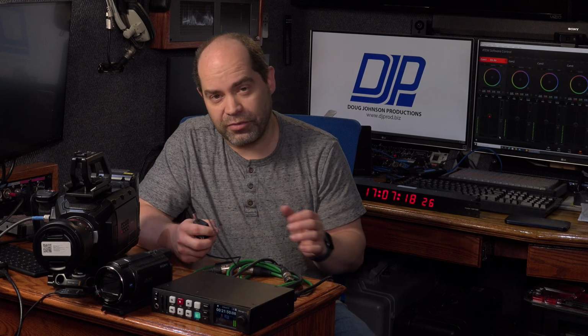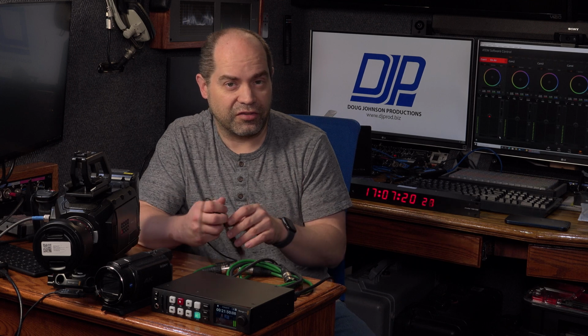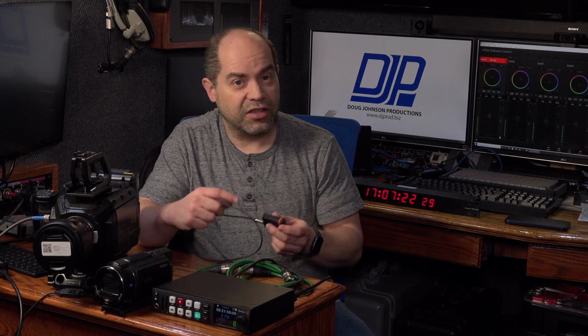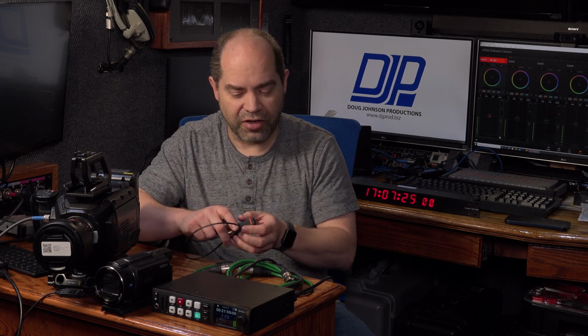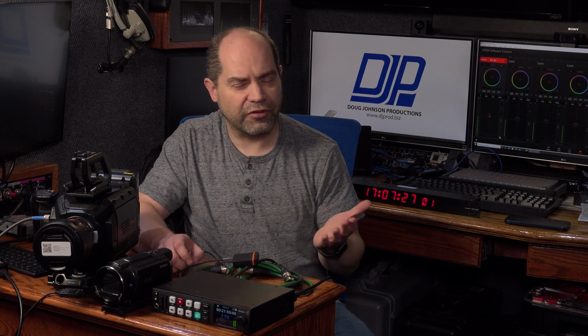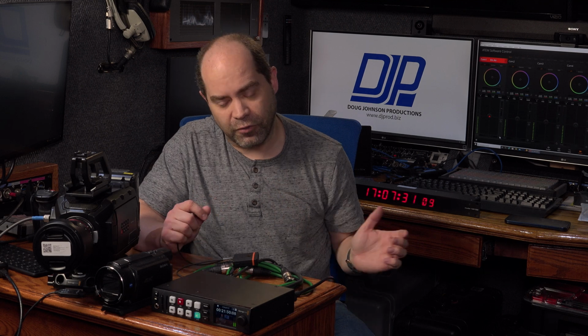Now over time they can drift, so over the course of maybe an 8-hour day you might find that it's 1 or 2 frames out. So it's a good idea to go back and resynchronize like this periodically throughout the course of a shooting day in order to make sure that the devices are not getting too far out of sync from one another.